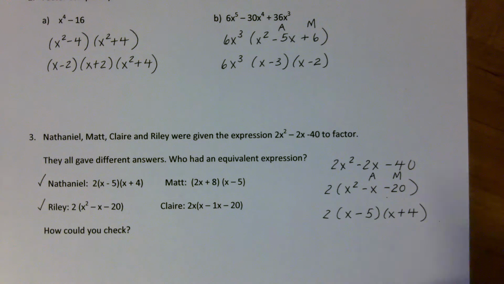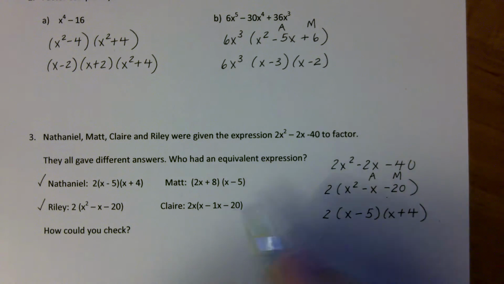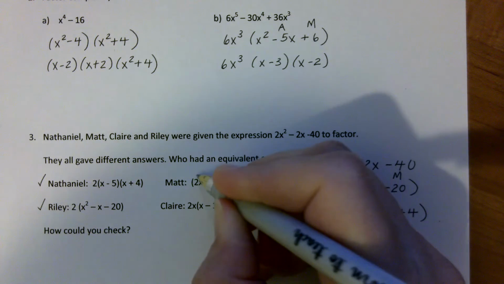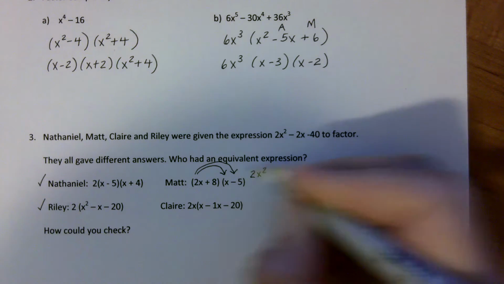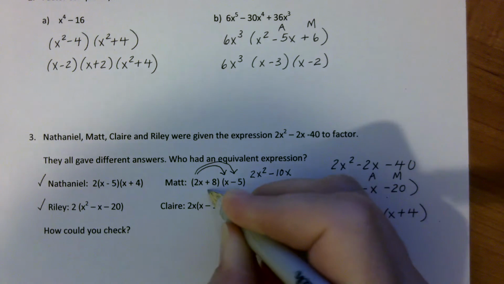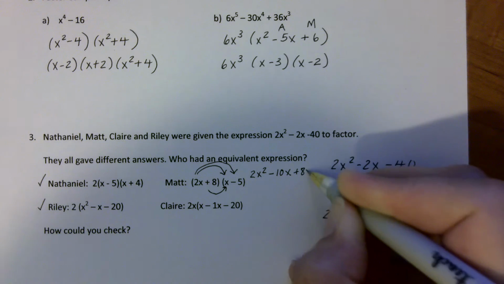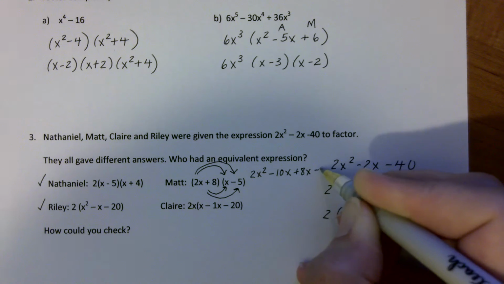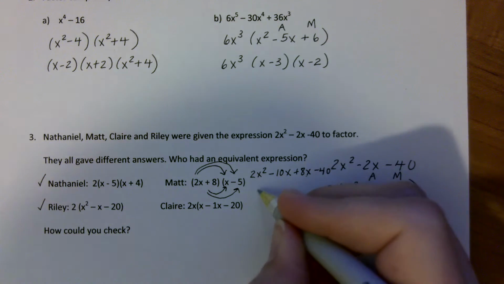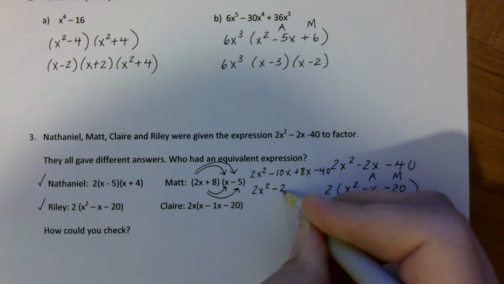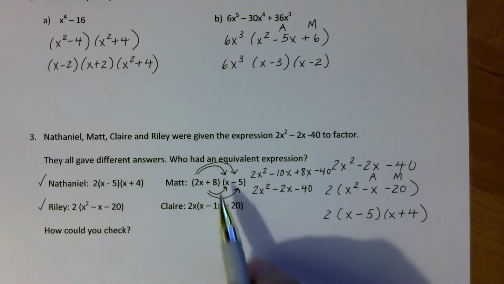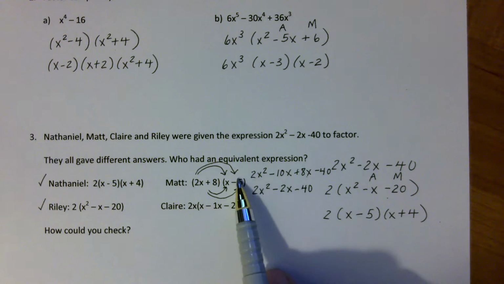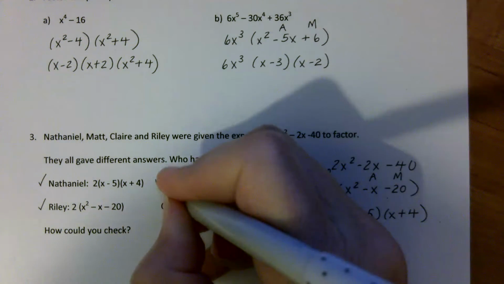Well, how can I check to see if this is right? We can do two things. We can double distribute, or in this case, distribute, and see what we get. So 2x times x is 2x squared. 2x times -5 is -10x. 8 times x is +8x. And 8 times -5 is -40. When I combine like terms, I get 2x squared minus 2x minus 40.